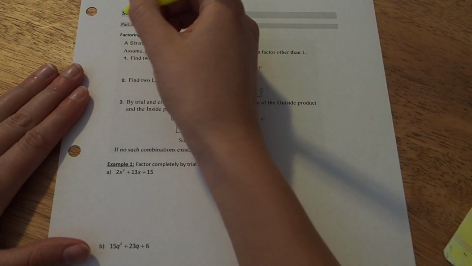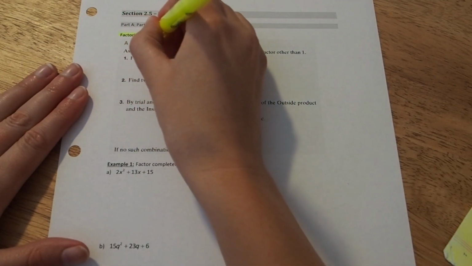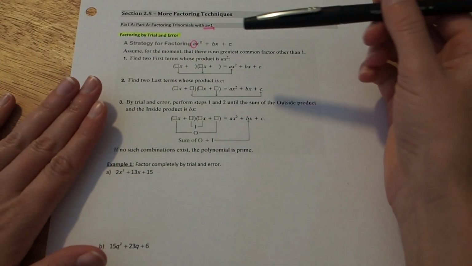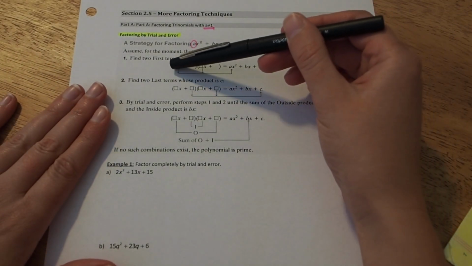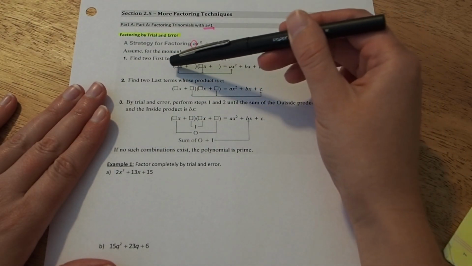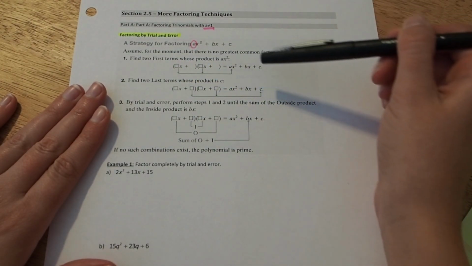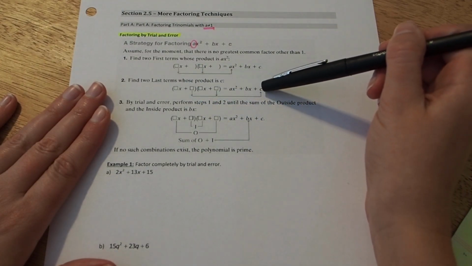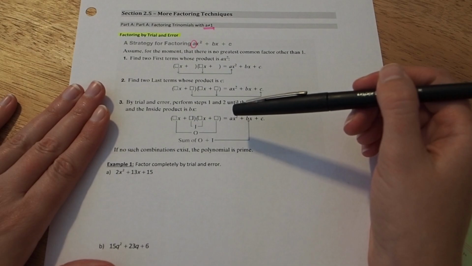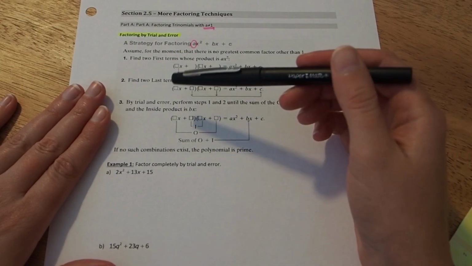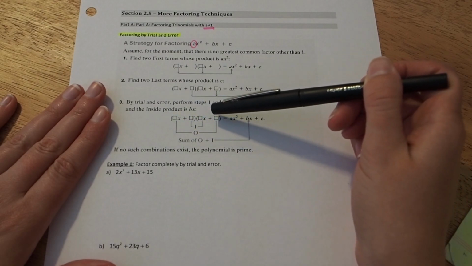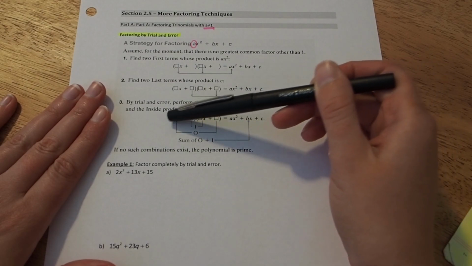The first is the trial and error strategy. The trial and error strategy says that what I need to do is to consider what numbers would need to be in front of x to multiply to a. Also consider what numbers need to be at the end of the parentheses to multiply to c. And then keeping in mind that when I multiply these terms out, the coefficient of the first term is going to multiply by the last term. First and last term, of course.